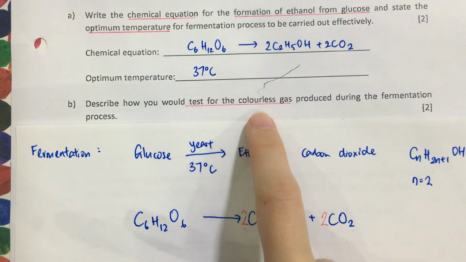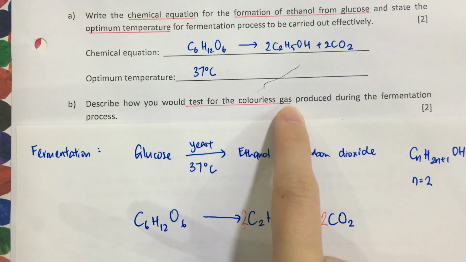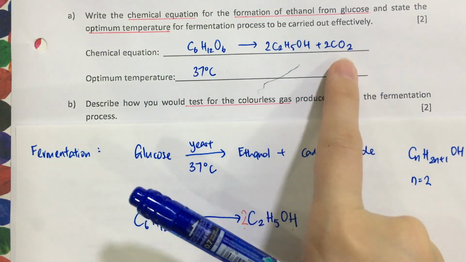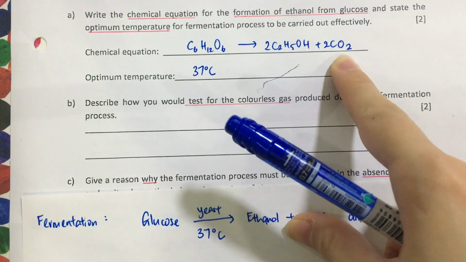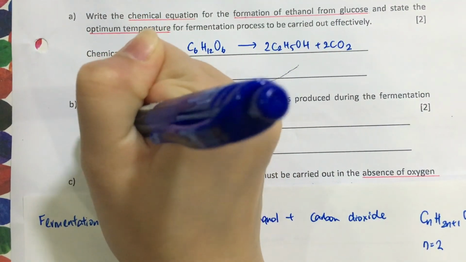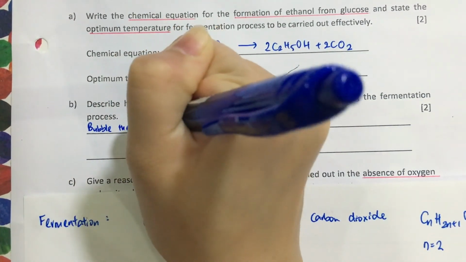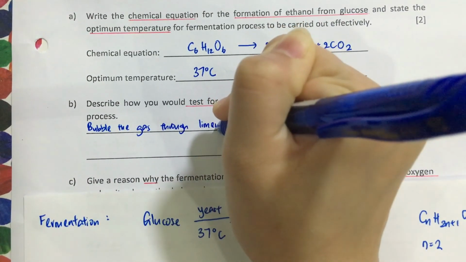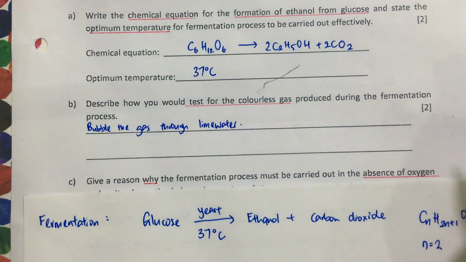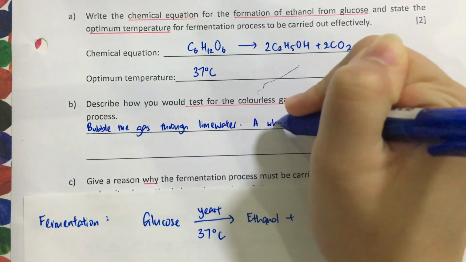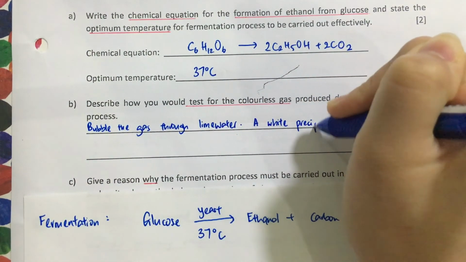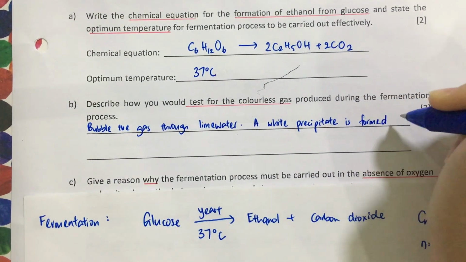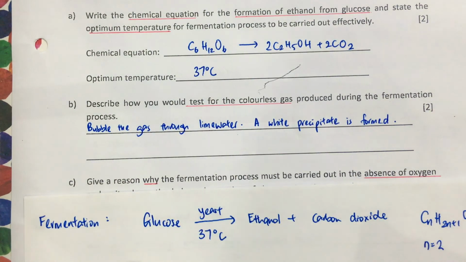Describe how you would test for the colorless gas. So the colorless gas that is being produced is carbon dioxide gas. So how do we test for carbon dioxide gas? Okay, so same thing. We test for carbon dioxide gas by bubbling the gas through lime water. And what will you see? You will see a white precipitate form. So this is theory. You've got to spell out the whole word precipitate. Okay, so this is how we would test for it.